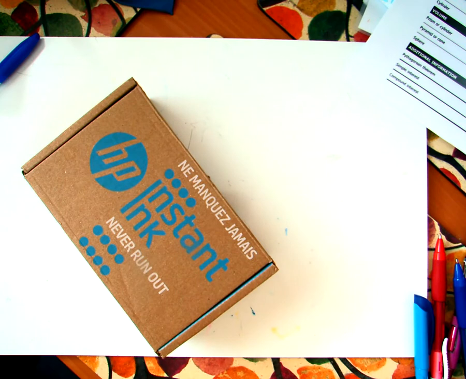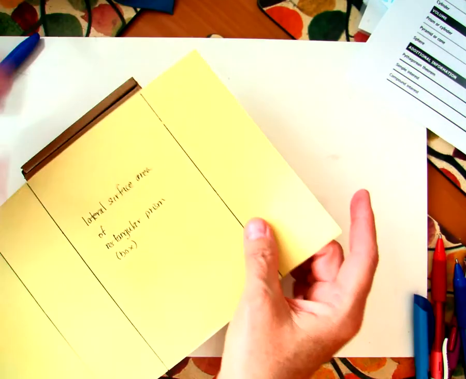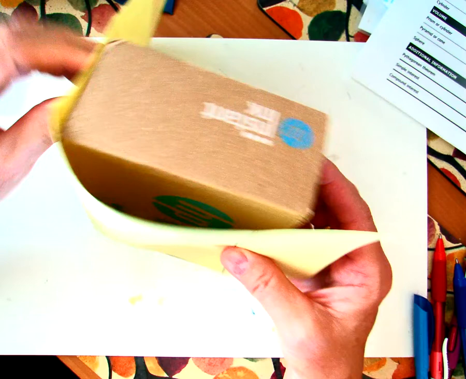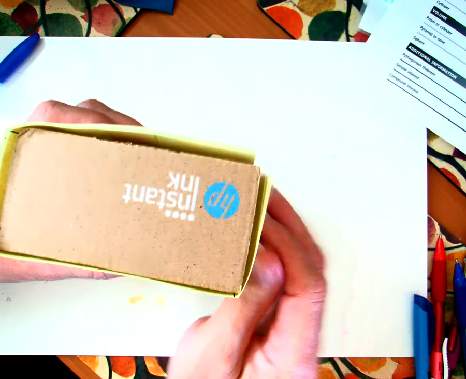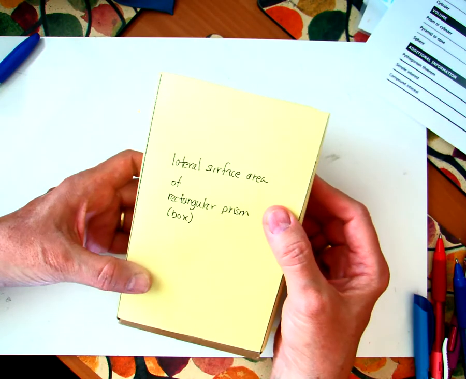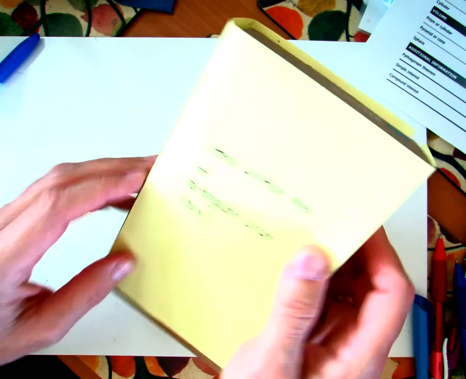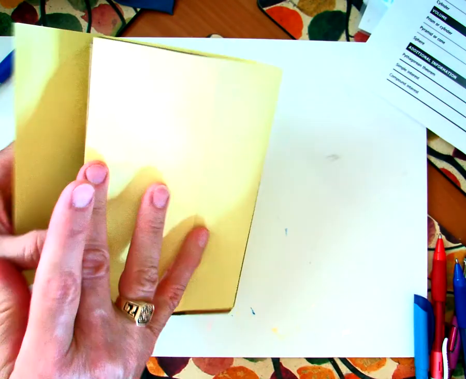Okay? Now back to my box. The lateral surface area, where did I put it? Oh, here. The lateral surface area, imagine I'm wrapping a label around my box. Okay? I wrapped the label around.